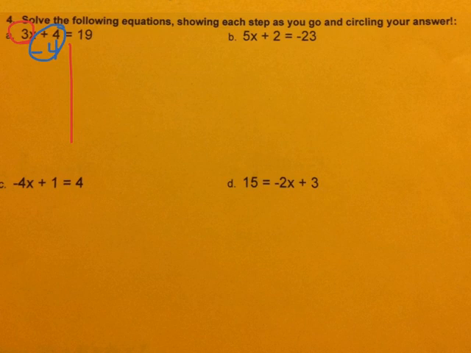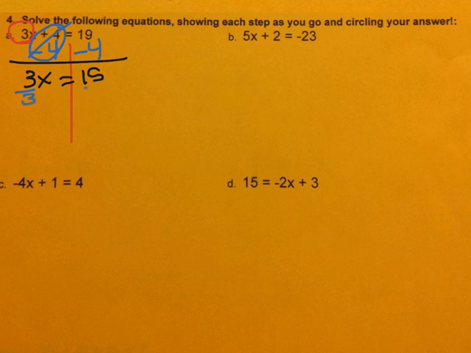So the inverse of adding 4 is subtracting 4, or I like to think the opposite of a positive 4 is a negative 4, and that will cancel each other out. So I'm going to do a negative 4 on the other side as well. Okay, I always draw a line there so that I can get myself organized. That leaves me with just a 3x on the left, and 19 and a negative 4 is 15 on the right. Then I'm going to divide everything by 3, because on the left, this will make a giant 1.